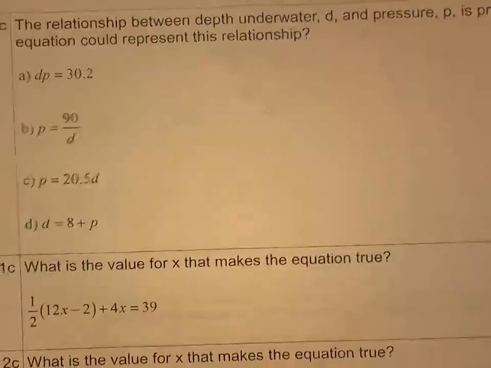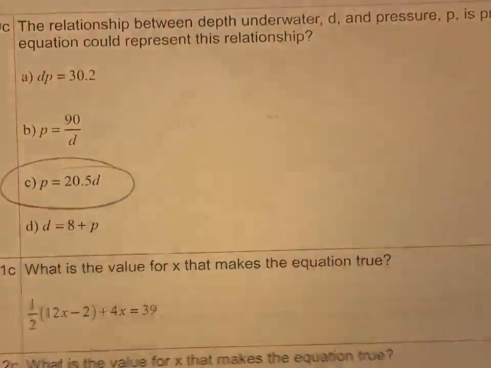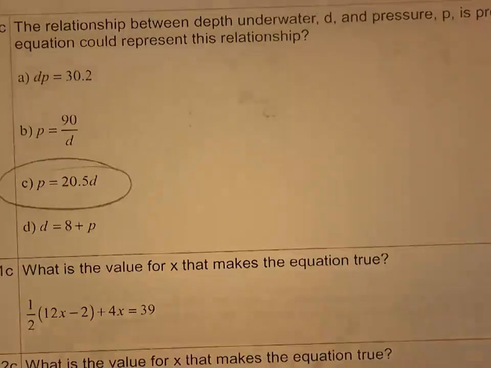10. Which of these is linear? I'm looking for something that looks like slope-intercept form, which is this one right here. That's linear. Y equals mx.